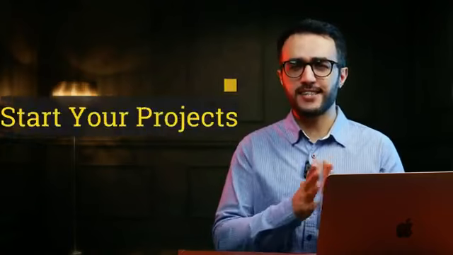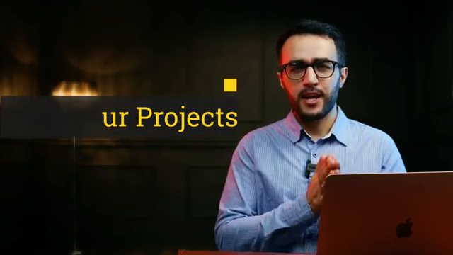Step number 7, last but not least, starting your project. Friends, it's a super easy step. When you want to start implementing your project, you need to do two things. The first thing is you need to clarify the role of all departments. It means what finance should do, what HR should do, and what logistics should do.